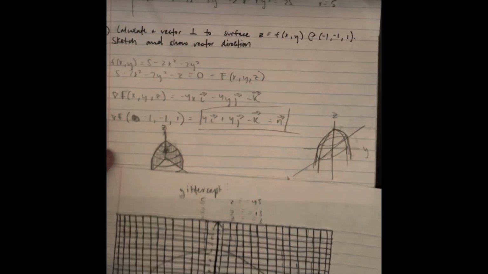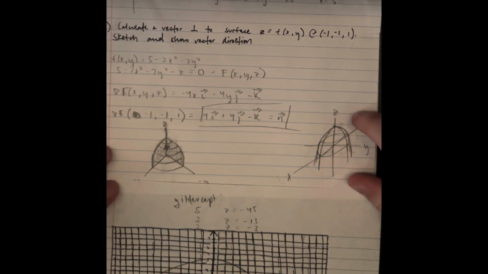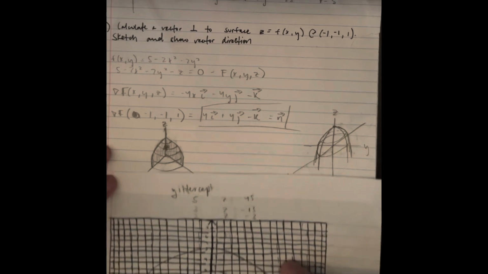And then for part D, we are just comparing this level surface, or this entire surface, excuse me, to the level curves that I made earlier.